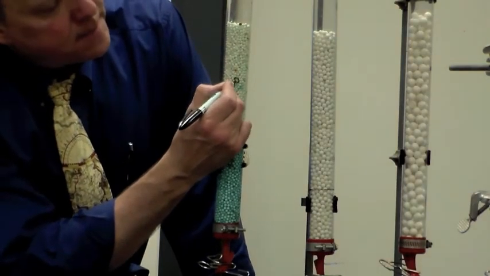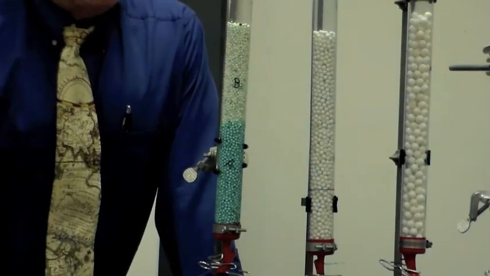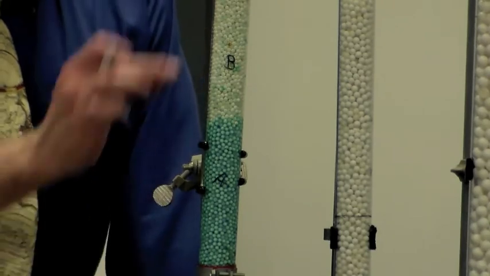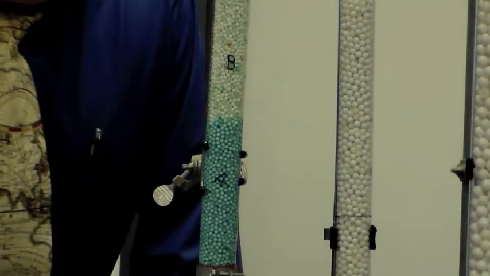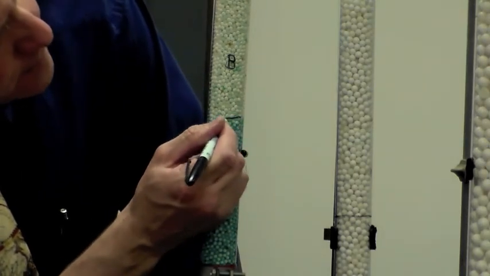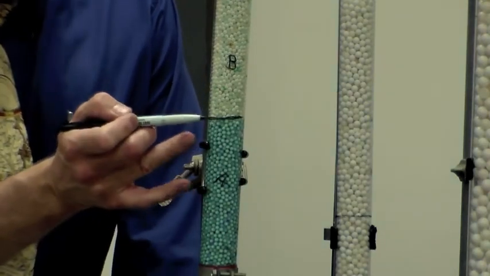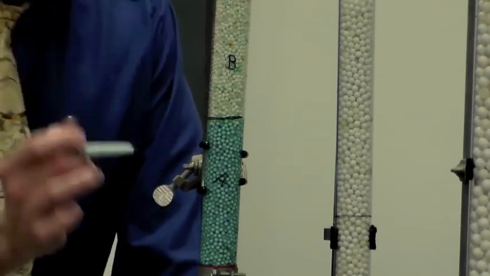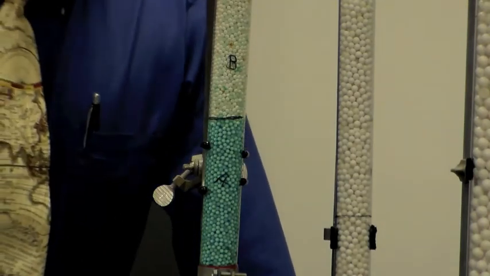Zone B. Zone B. These particle spaces are not filled with water. Particle spaces here are filled with air. You would therefore refer to Zone B as the zone of aeration. And finally, interface C, which is the top of the zone of saturation, separating the zone of saturation from the zone of aeration. What would we call layer C, or interface C?